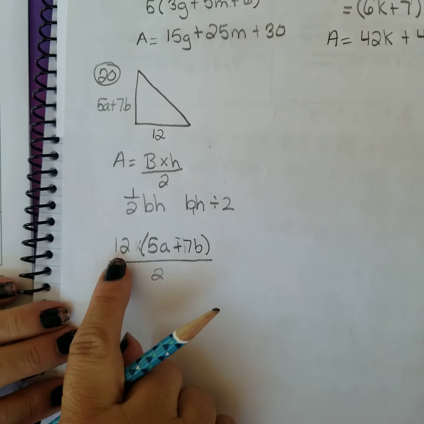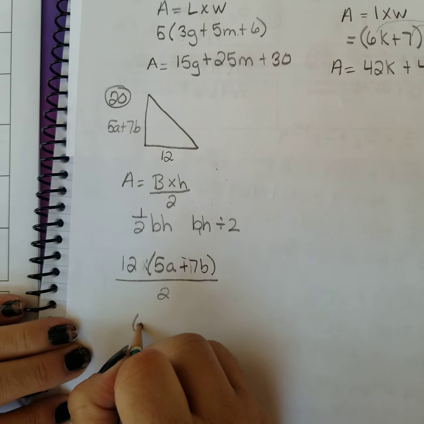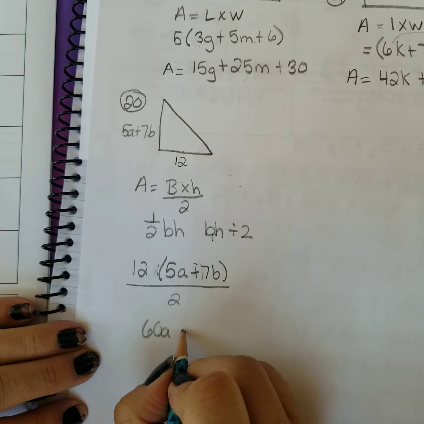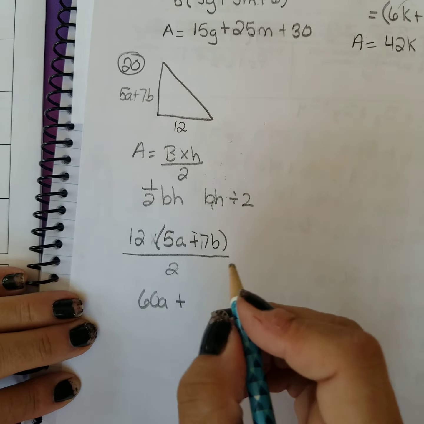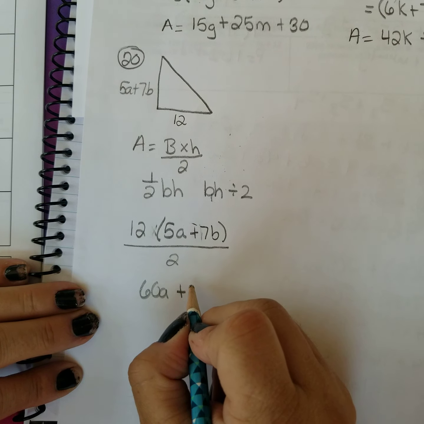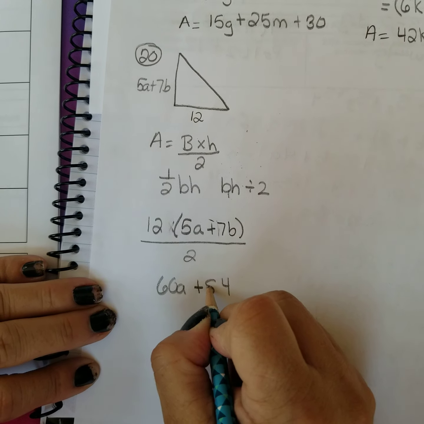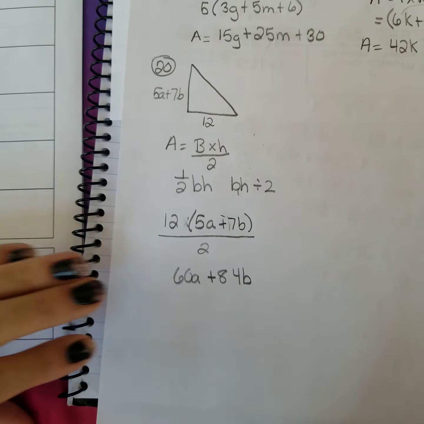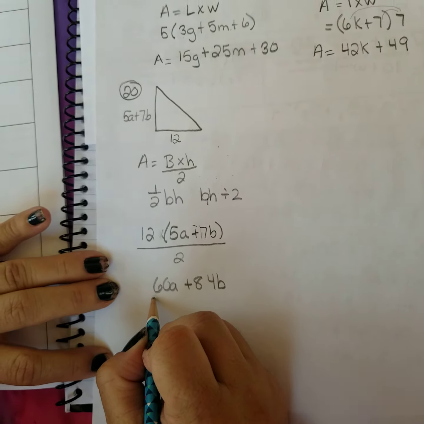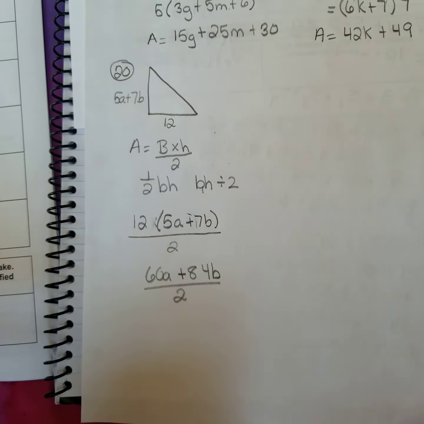All right. 12 times 5A would be 60A plus 12 times 7B, which is 84B, divided by 2.